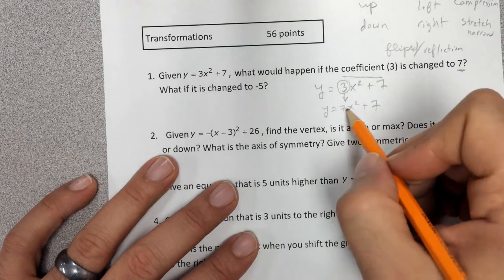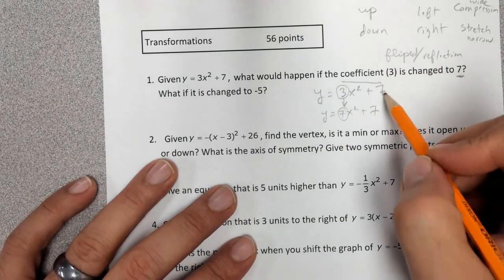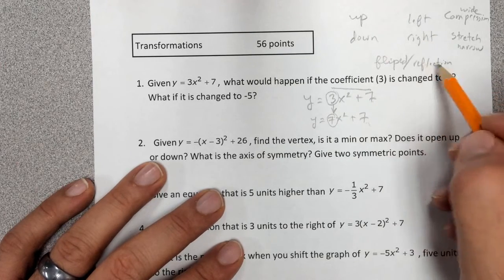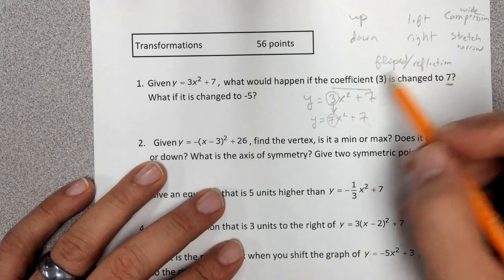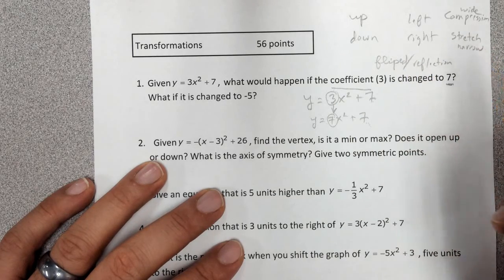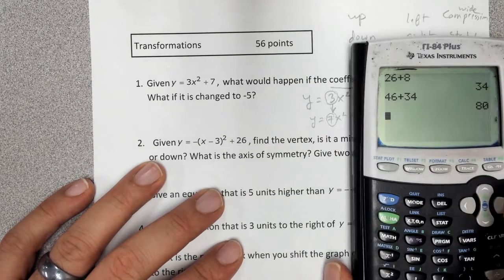Well, I know it won't go up or down because that's these numbers. I know it won't go left and right because there was no parentheses. I know it's not going to flip because we didn't change the signs, so it has to either be wider or narrower. Now the best way to do this is just use your calculator.